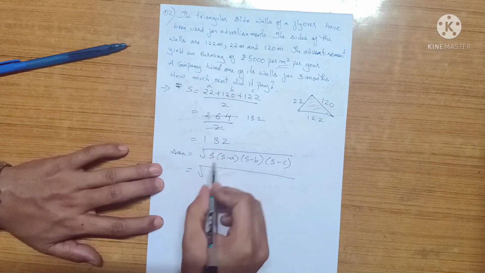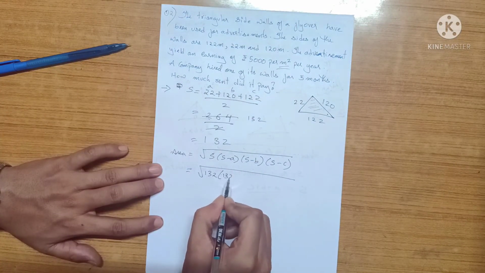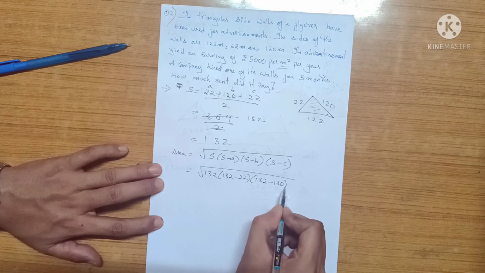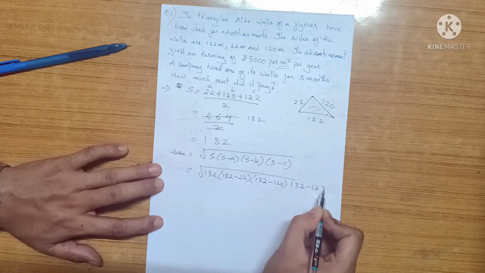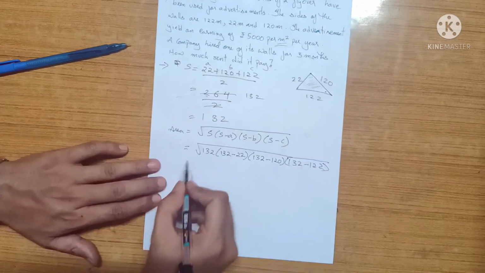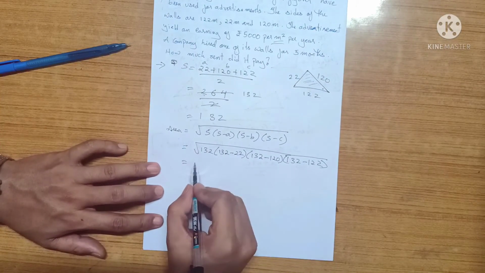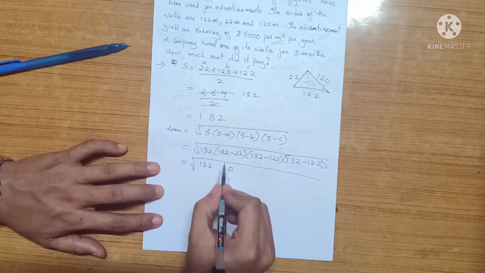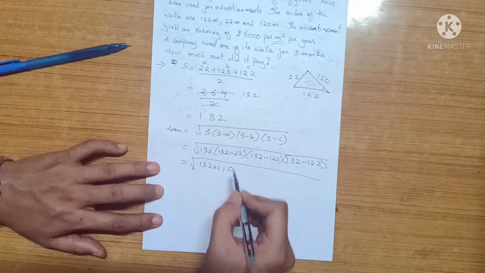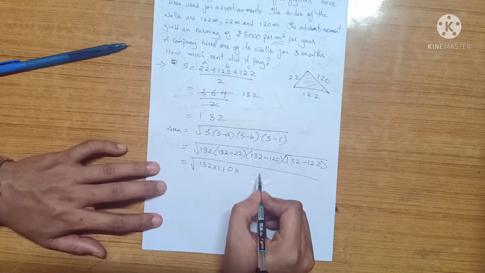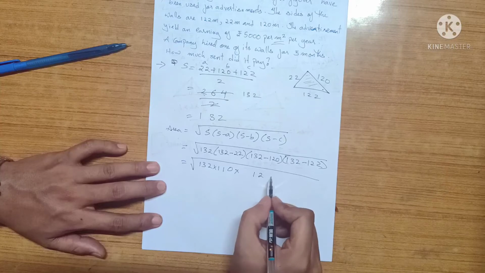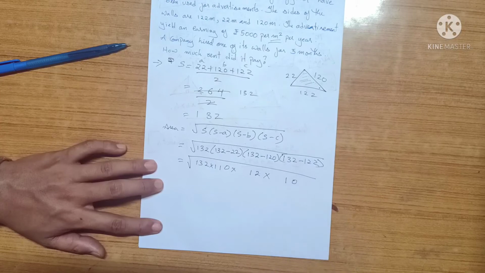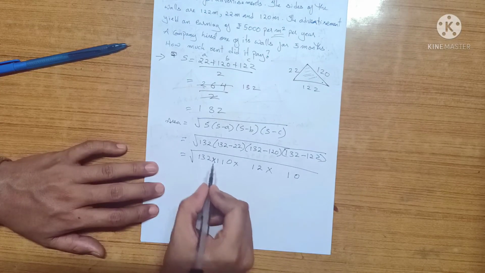Okay, so S is 132. We have 132 minus 2, 132 minus 120, and then 132 minus 122. So that's what we have. Now let's subtract. 132 minus 22 gives 110. Then 132 minus 120 gives 12, and 132 minus 122 gives 10. So we're getting this, okay?